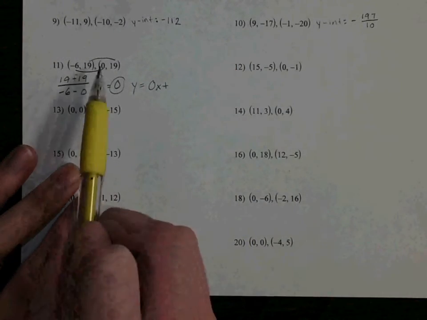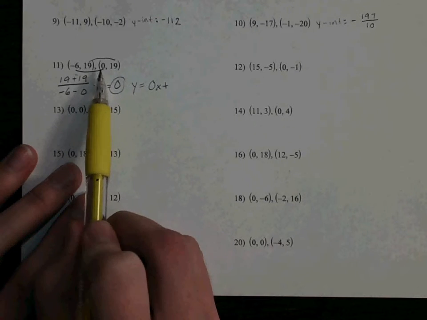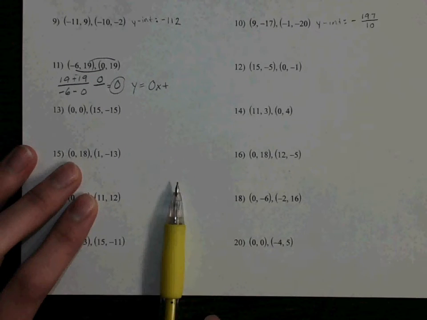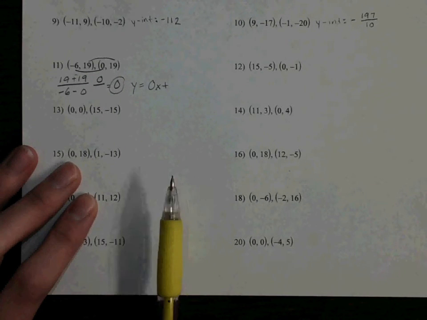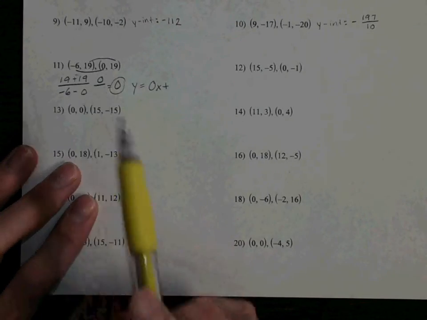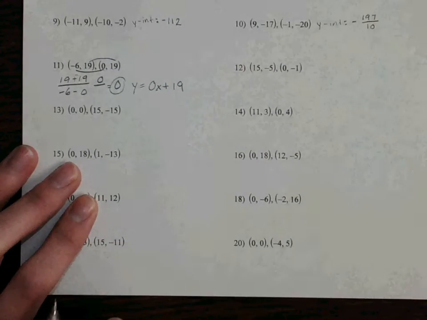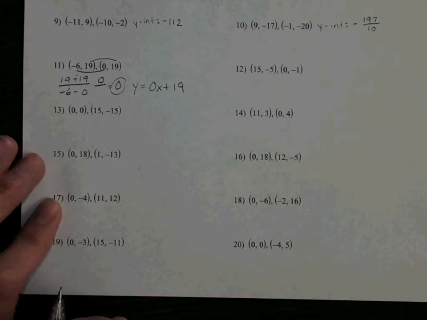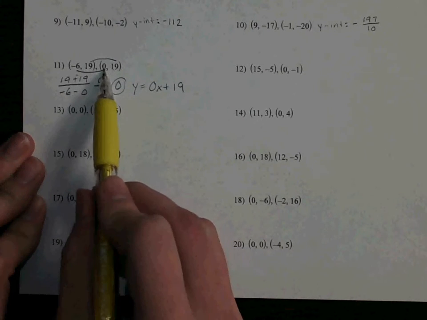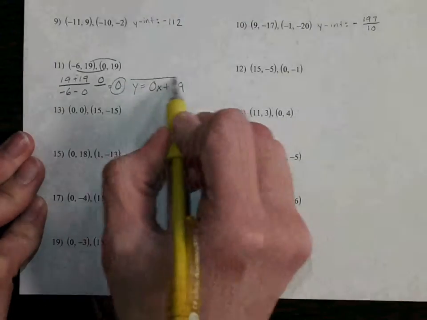On all of these problems, one of your 2 points is going to be your y-intercept. If on a coordinate plane we went left or right 0, and then up any number, it would be on our y-axis. That is going to be our y-intercept. So on all these, you're going to have to figure out which one is on the y-axis. It'll have a 0 in the x place and a number in the y place.